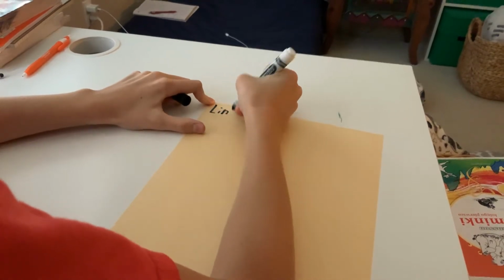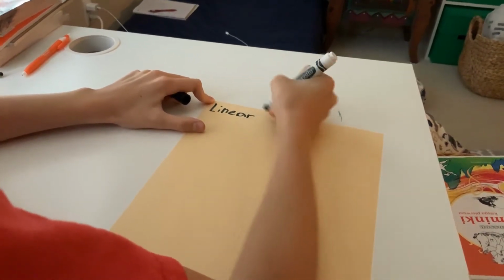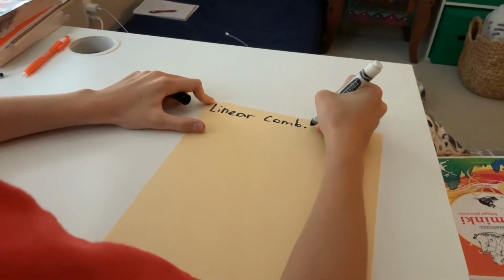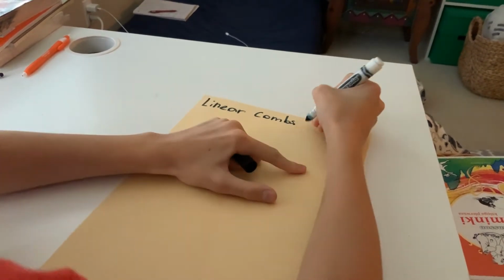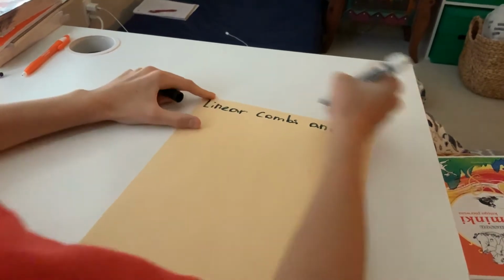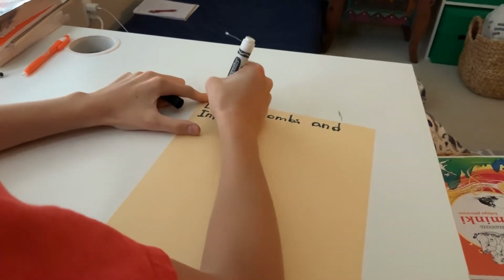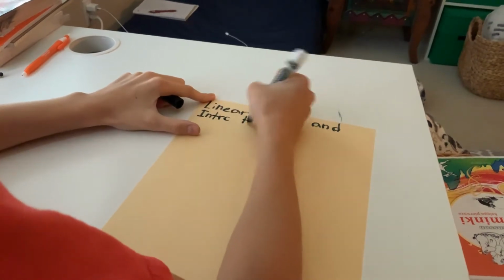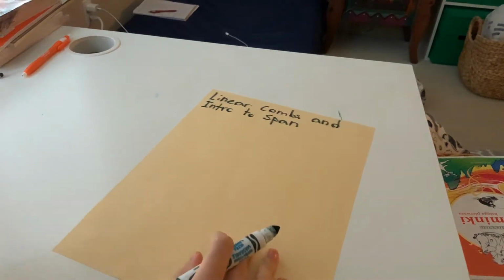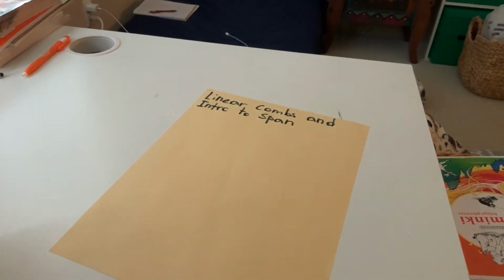Let's write the title so we can remember which page is which. Linear combinations, I'm just going to abbreviate this, and intro to span. Okay, so let's get started.